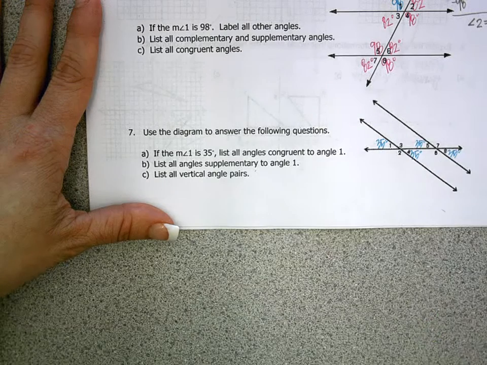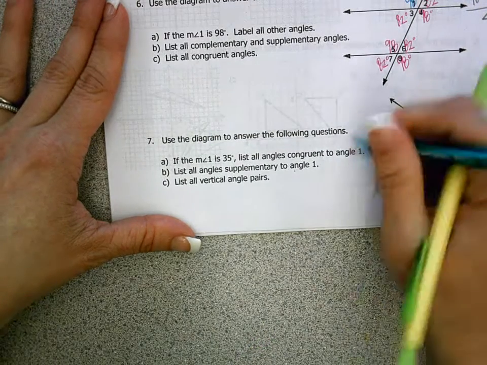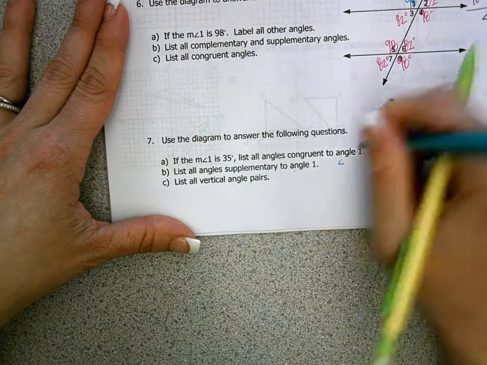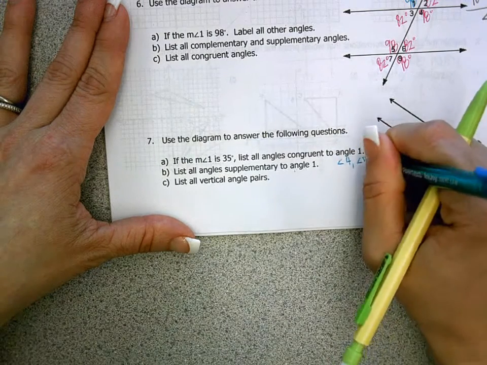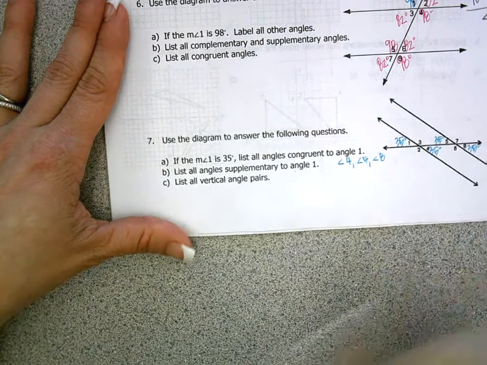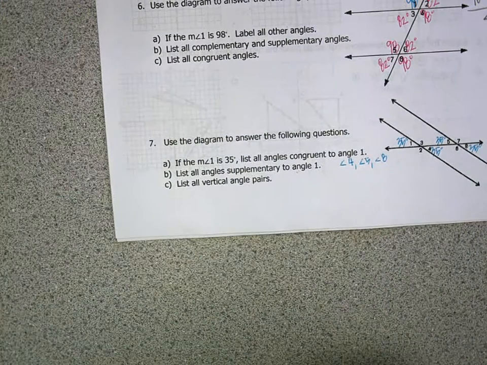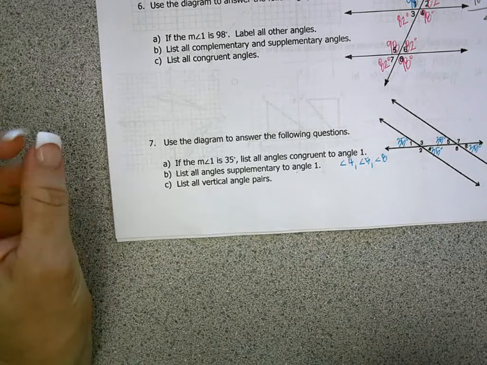Okay, so all the angles congruent to angle 1, the A portion, would be angle 4, angle 5, and angle 8 are all equal to 35 degrees. So angles 4, 5, and 8 would all be equal to 35 degrees.